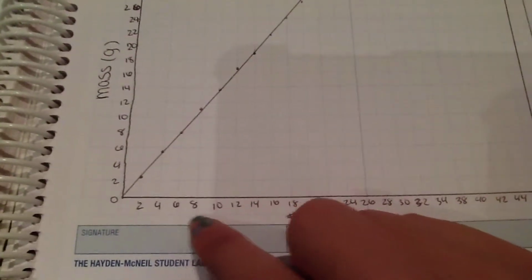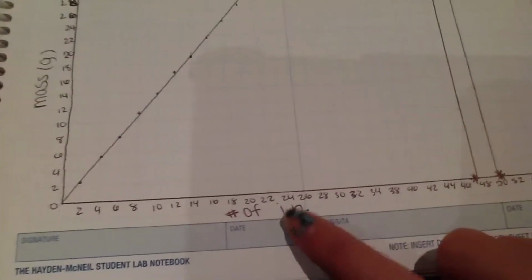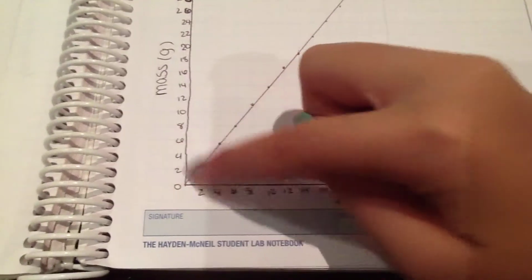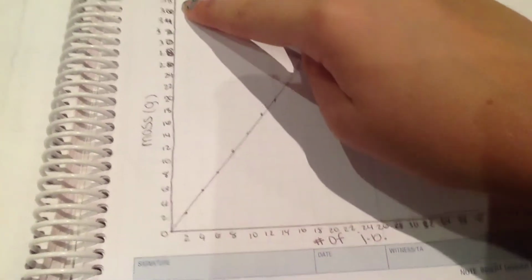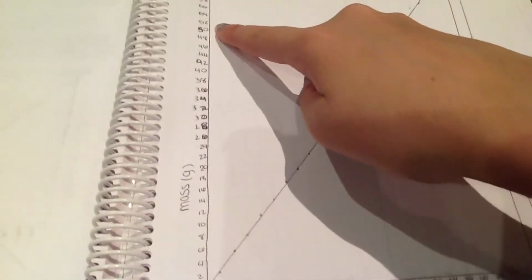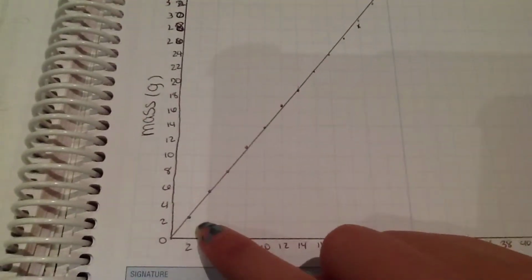When you graph the number of jelly beans, you have to go in intervals of 2. When you do the mass, you also have to go by intervals of 2. If you go by any larger of an interval, it'll be hard to find the correct amount of jelly beans when you try to plot the points on your line to find A and B.